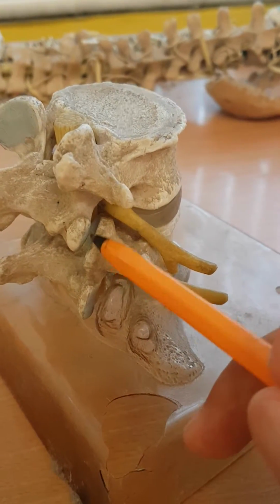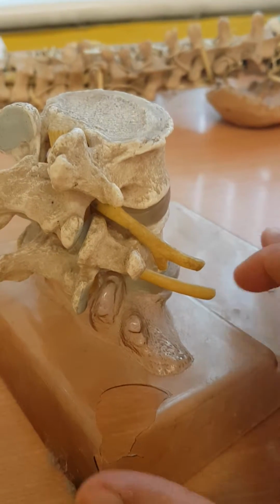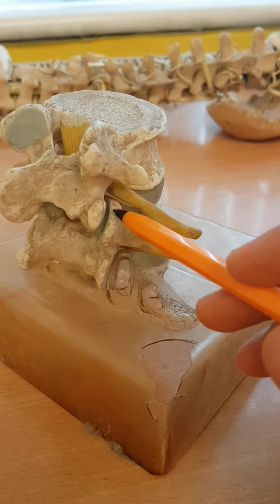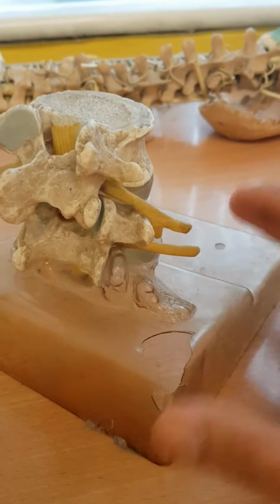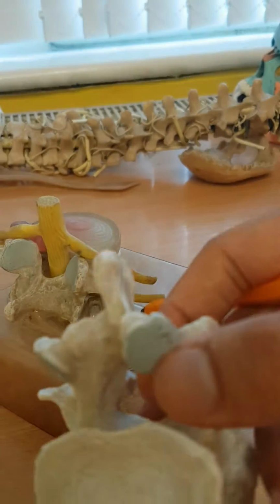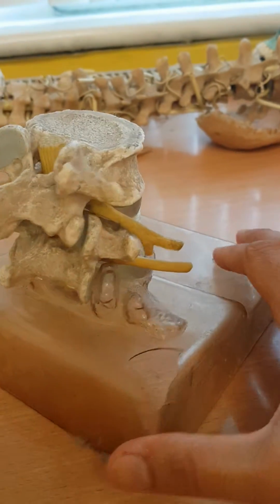The facet joints are oriented at different angles in different regions of the spine. The formal name for the facet joint is zygapophyseal joints, and you have the superior articulating facet over there, as you can see, and that articulates with the inferior one here.